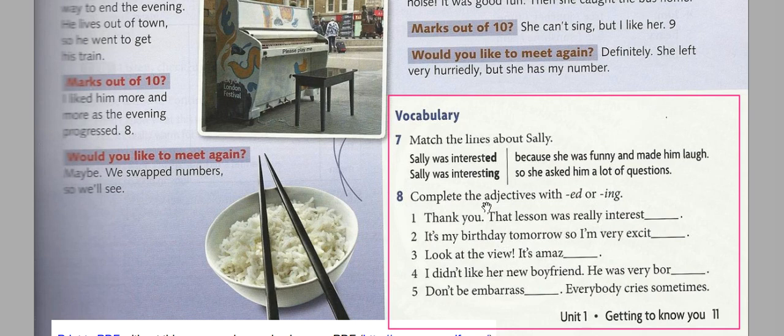Okay, let's see now with other sentences. You see here in number 8, you complete the adjectives with ed or ing. So you always pause the video a little bit, try to answer it yourself, and then you carry on. Okay, number 1, thank you, that lesson was really, can we say interested here with ed? The lesson, interested, remember ed, it's an emotion. Can the lesson feel interested, feel anything at all? No. So the lesson was interesting, so it provoked questions in the classroom, curiosity, so interesting, ing.